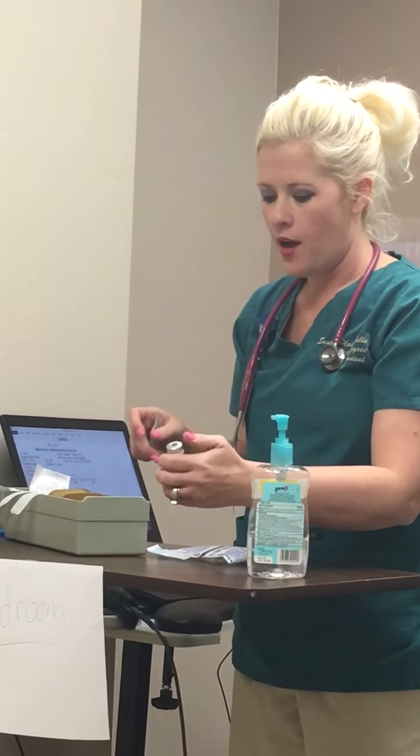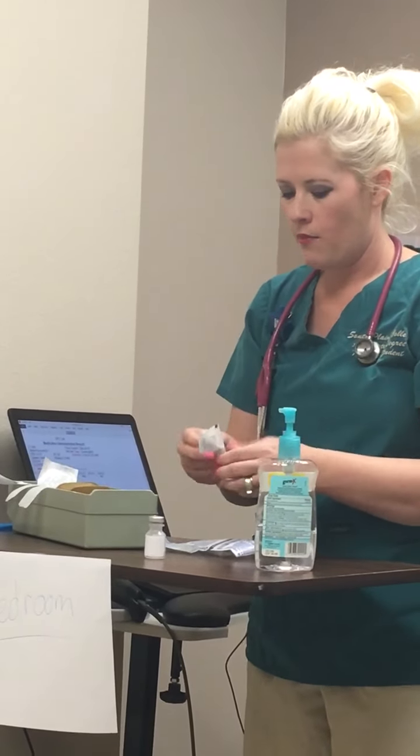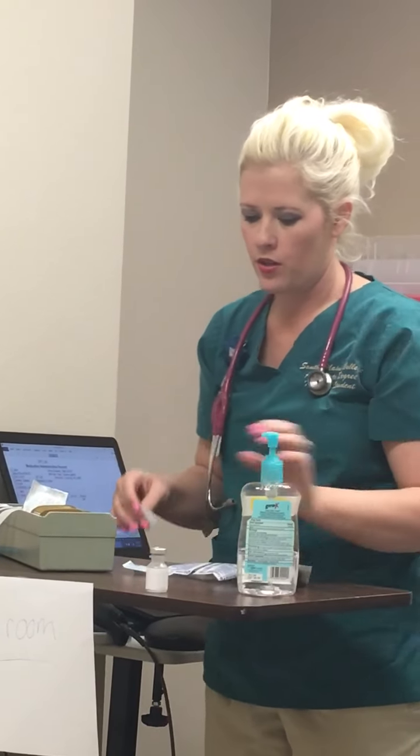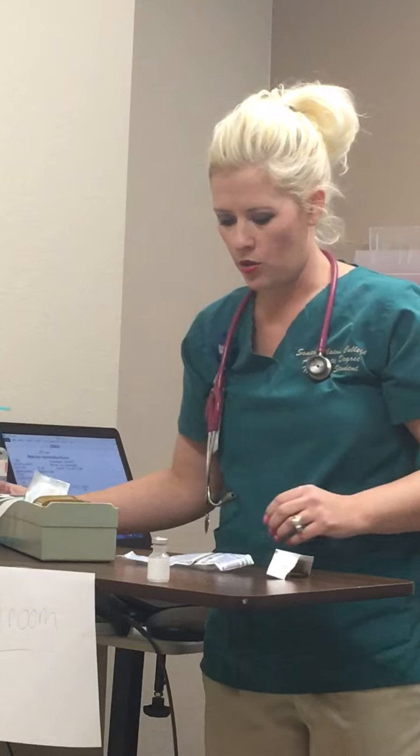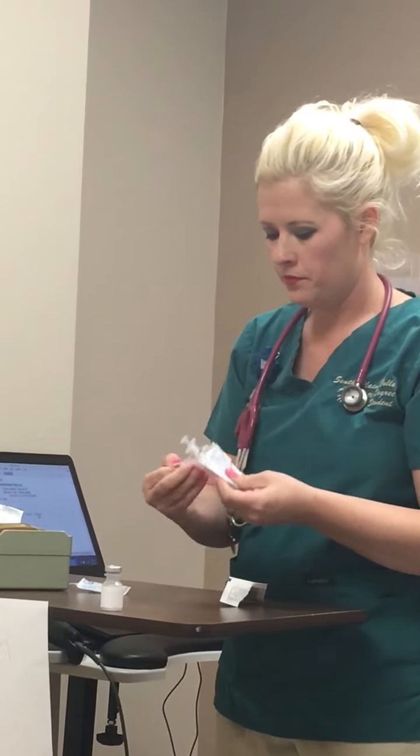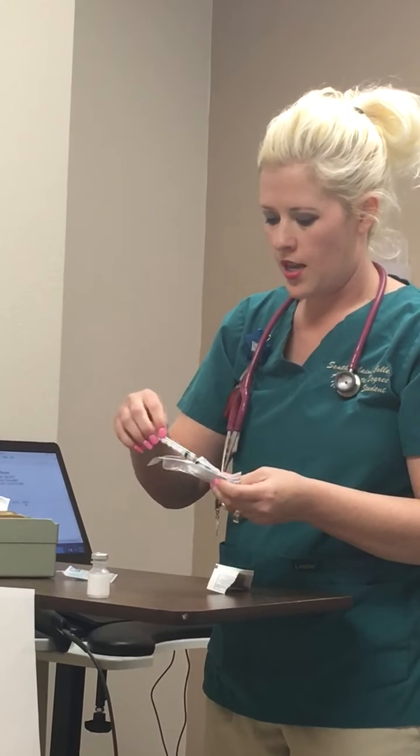I'm going to pop the top. I'm going to go ahead and clean the top of that vial. And I'm going to put it in the corner so I don't knock it over. I'm going to open my syringe and attach the needle.